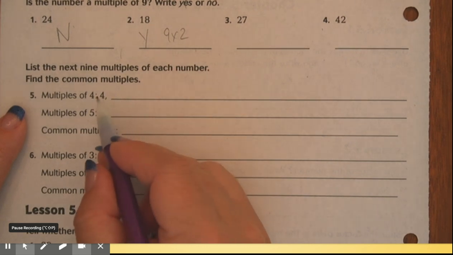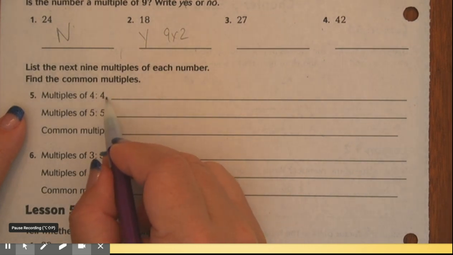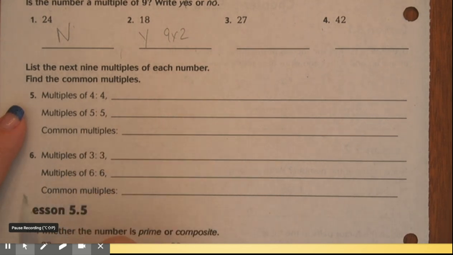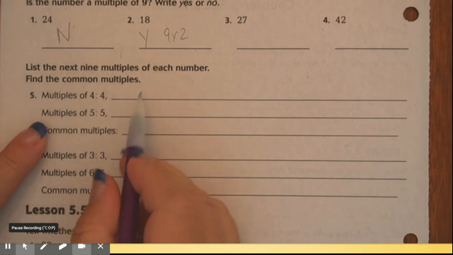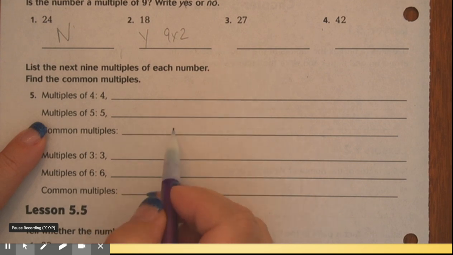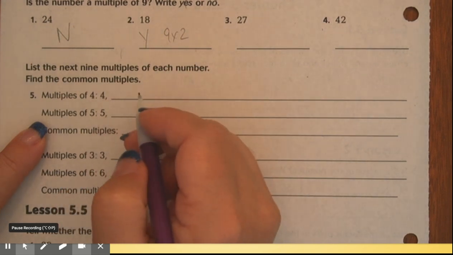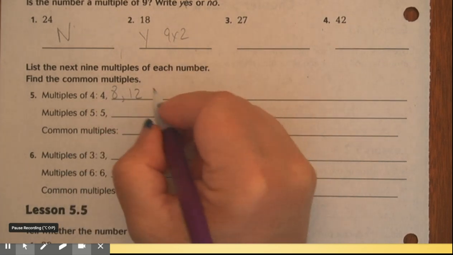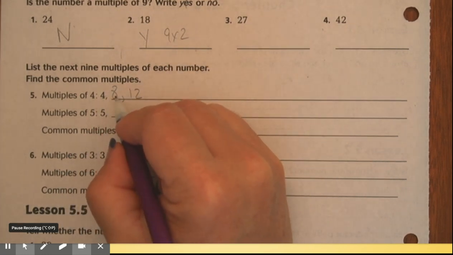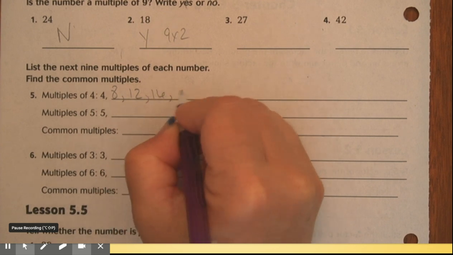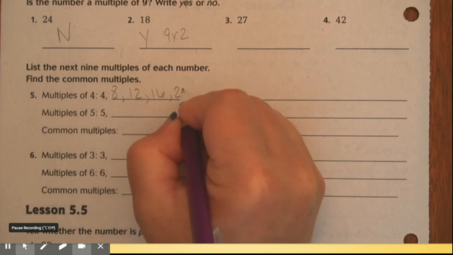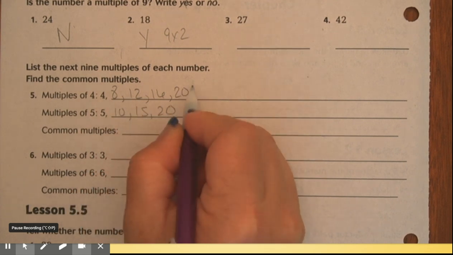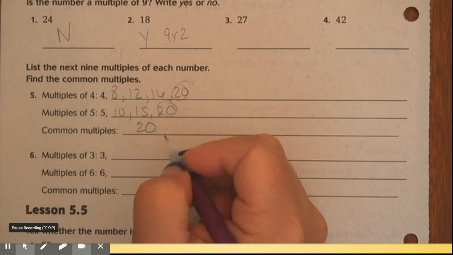Multiples of 4. And we're going to start counting by 4. Multiples of 5. And we're going to start counting by 5. And then we're going to circle the common multiples and write them down here. So multiples of 4, you have 4, 8, 12. So that's 4 times 1, 4 times 2, 4 times 3, 4 times 4, 4 times 5. And then you have 5, 10, 15, 20. So a common multiple would be 20 for both of them.